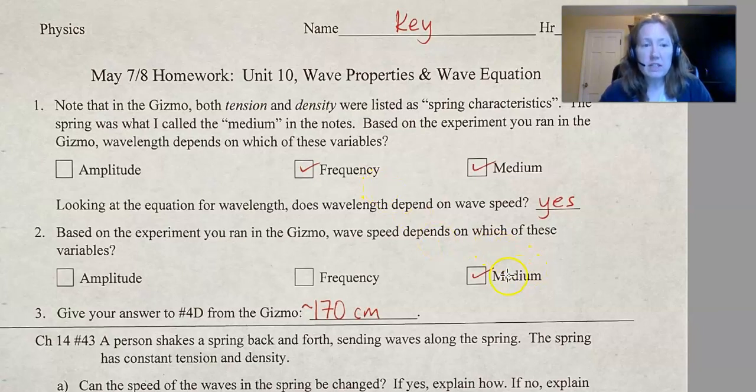And then if you look down here, number 2, wave speed should have in the gizmo changed depending on the medium. So if the wavelength depends on the wave speed and the wave speed depends on the medium, then sure enough, the wavelength should have changed when you changed the medium. And remember, what am I talking about when I talk about medium?